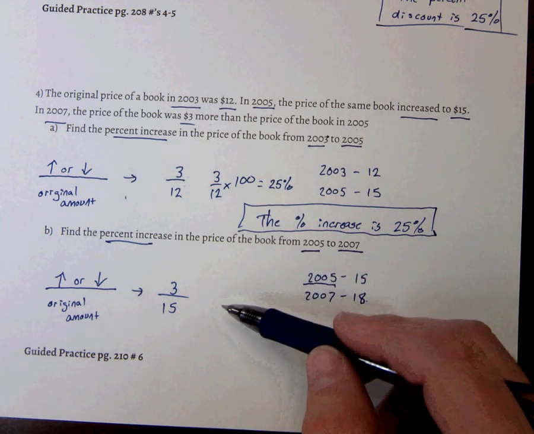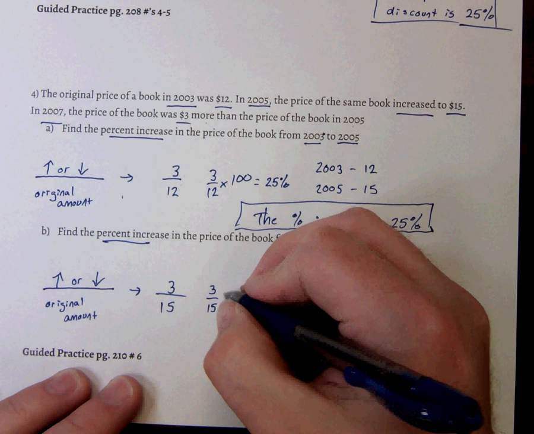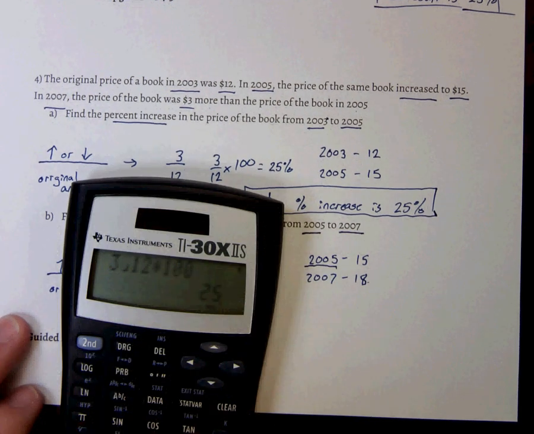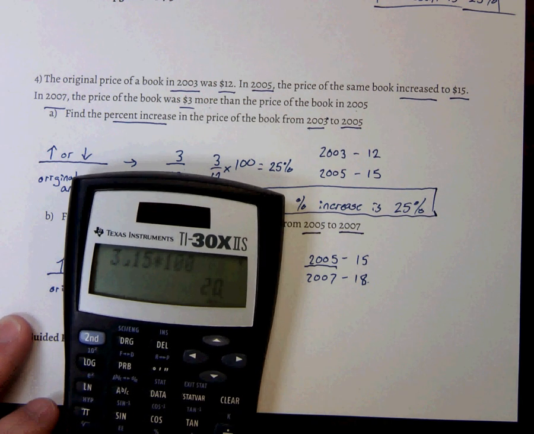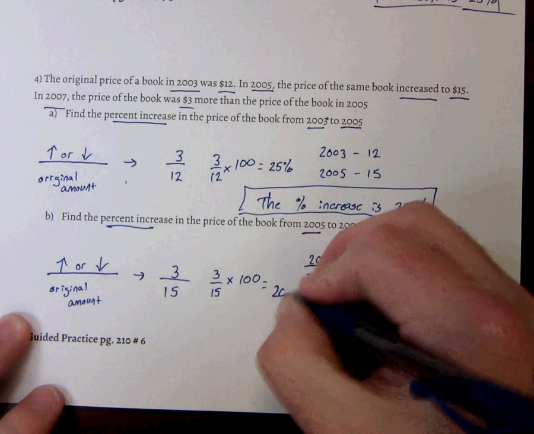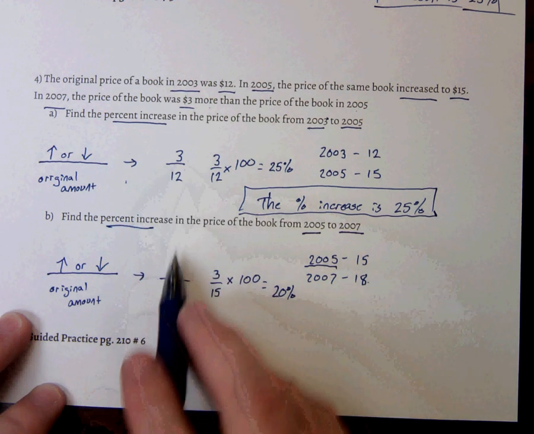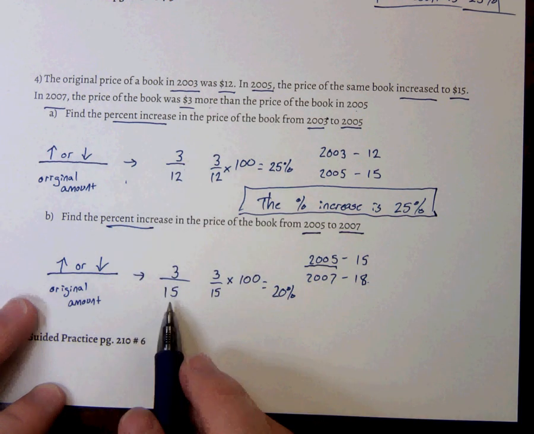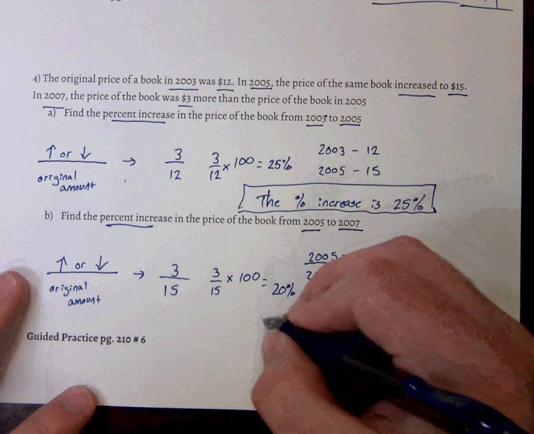So we're going to take 3/15. We're going to convert it to a percentage by multiplying by 100. So 3/15 times 100. We get 20%. So even though it increased the same amount of money, $3, the original price here was different, so it doesn't really increase that much of a percent. So, percent increase this time is only 20%.